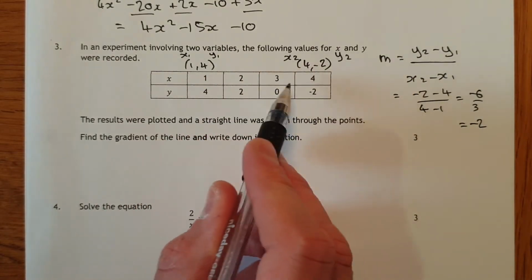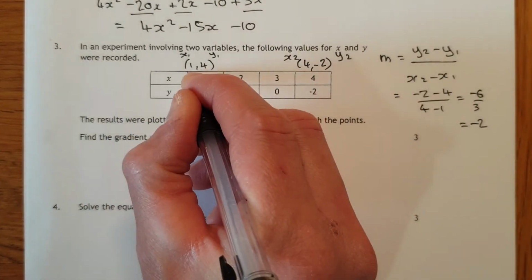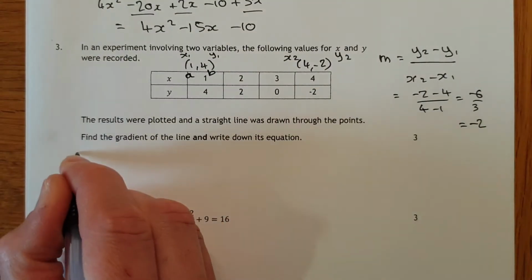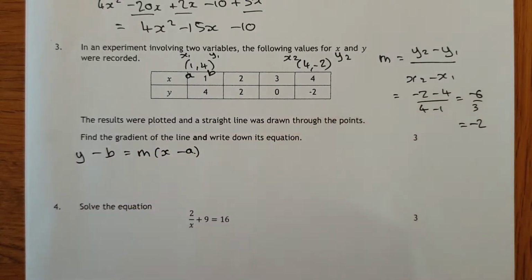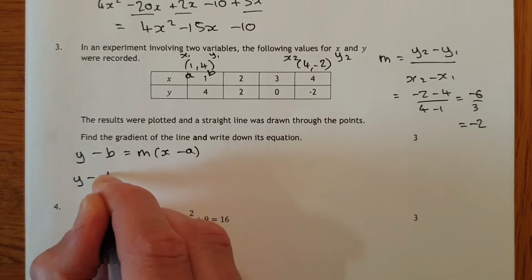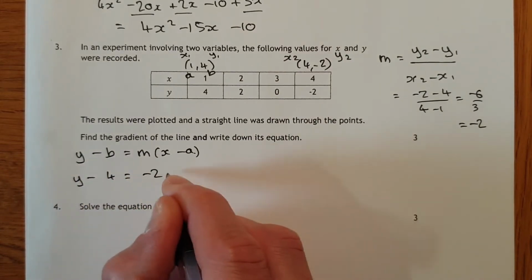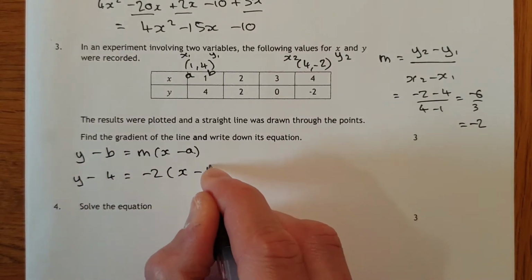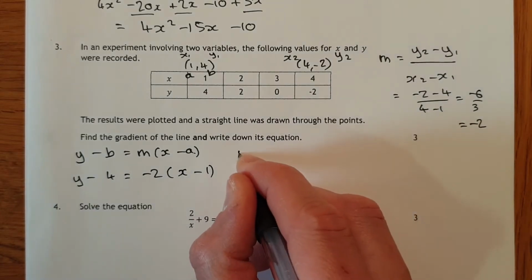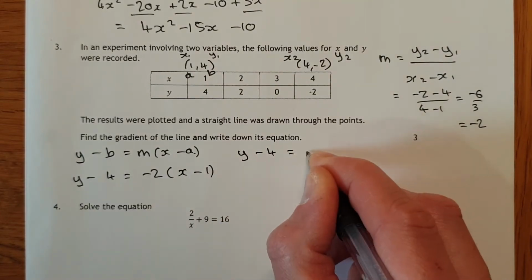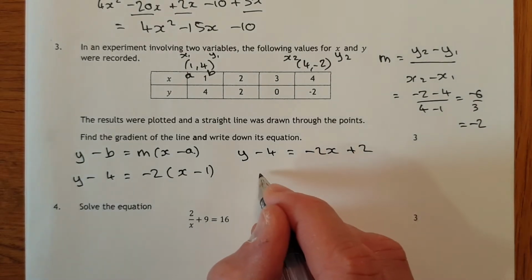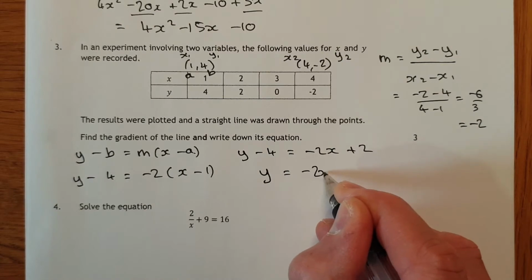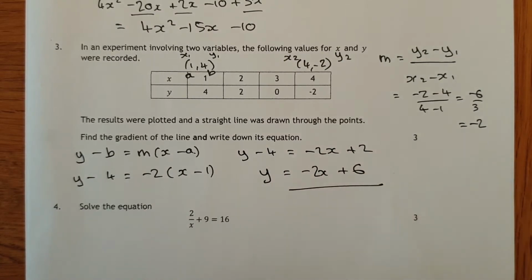Now I need to pick any one of these coordinates. I'm just going to stick with the first one, call that a and b, and use the formula y minus b equals m brackets x minus a. So it's going to be y minus 4 equals gradient is -2, x minus a, which is 1. Multiplying out that bracket gives us y minus 4 equals -2x plus 2, because you've got the -2 times -1 gives you plus 2. And then going to add 4 to both sides to make y the subject. And there's the equation of a line, y equals -2x plus 6.